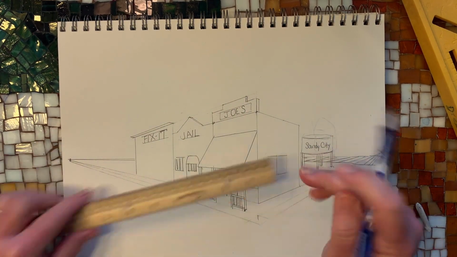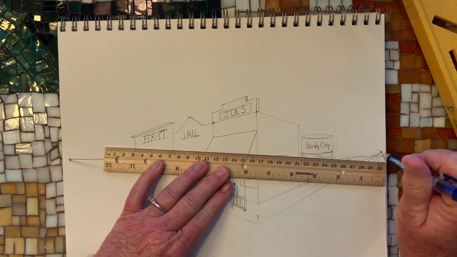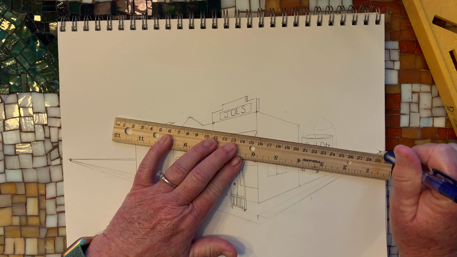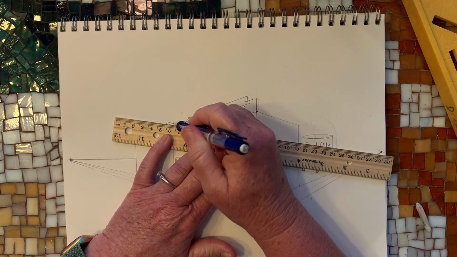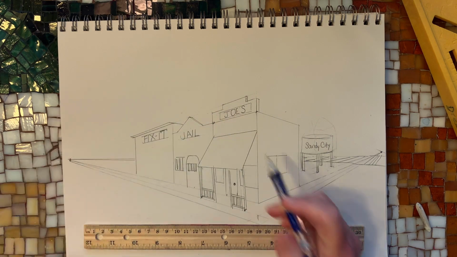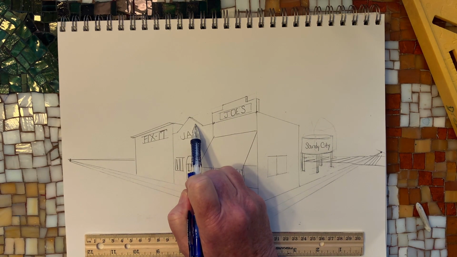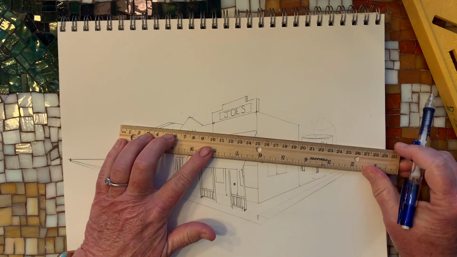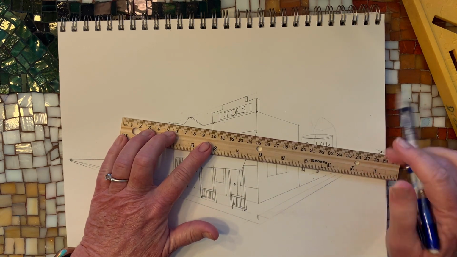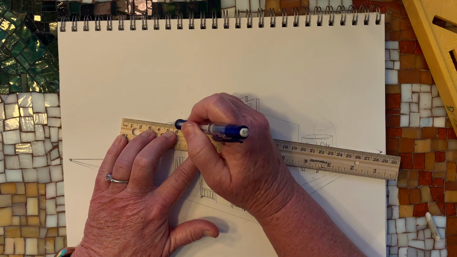I think that I can use my vanishing point over here, and I can put the edge of this one, and I can make this a long building. I can't see anything behind this though, because this is in the way. So where my line would stop would be clear down here. I won't see anything but this little piece.